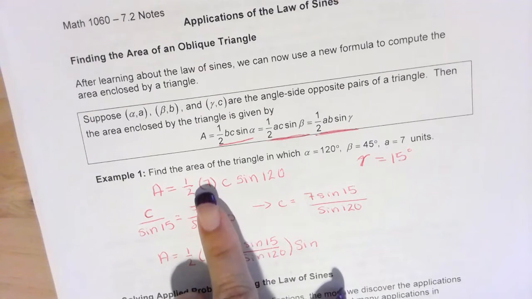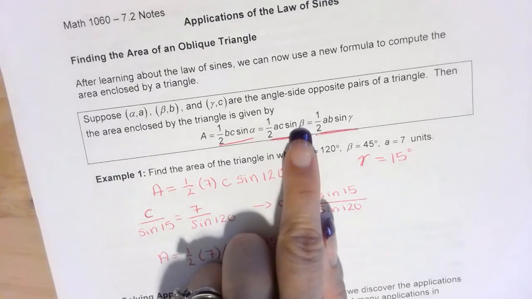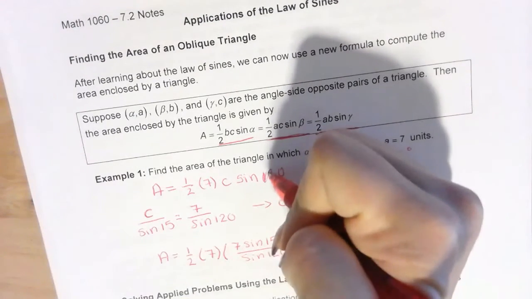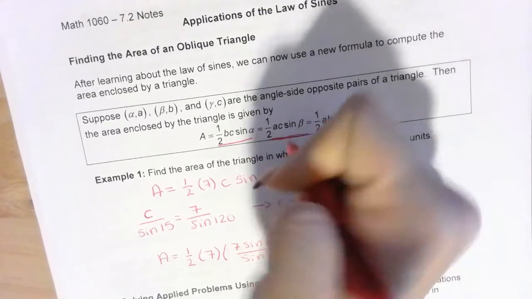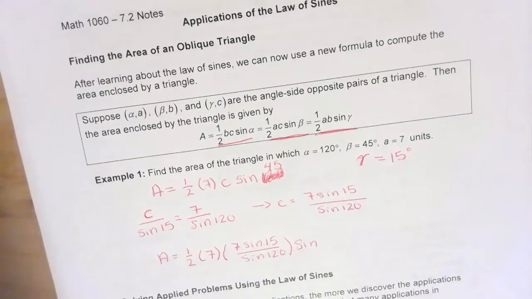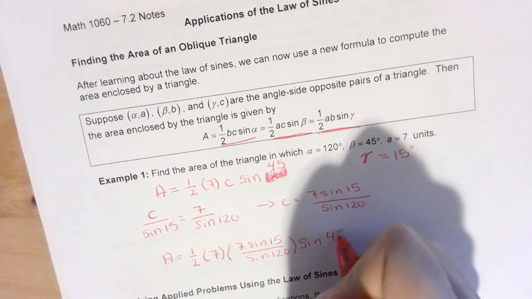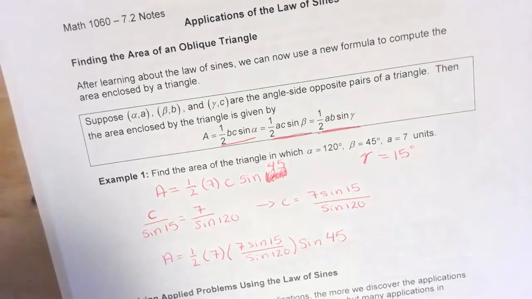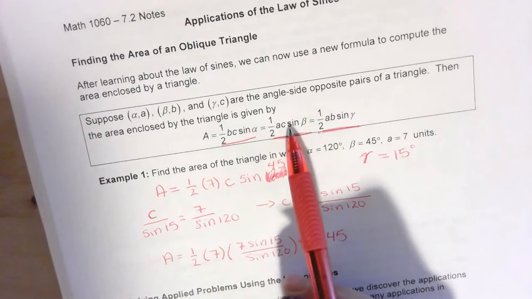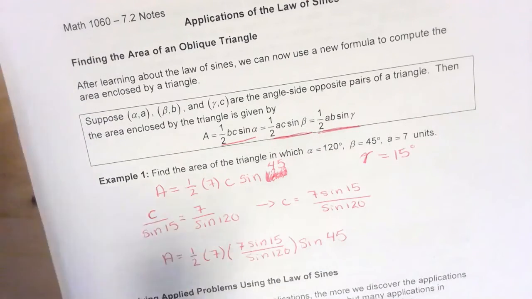If I put this back up, it would be A times C sine of alpha. But what did I actually need to put there? I needed to put sine of beta. So luckily this was a two-step problem, because I would have messed up and not noticed my mistake. There we go. That looks way better. So sine of beta, which is 45. Everybody see what my mistake was? I said 1/2 a times c sine of alpha. You got to remember it's the angle in between, so it has to be beta.